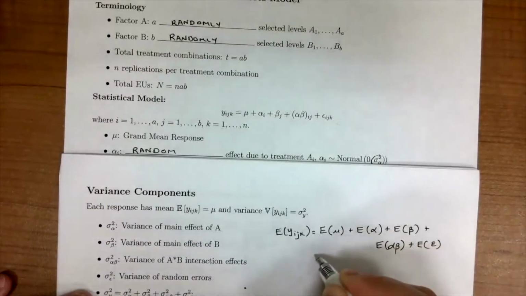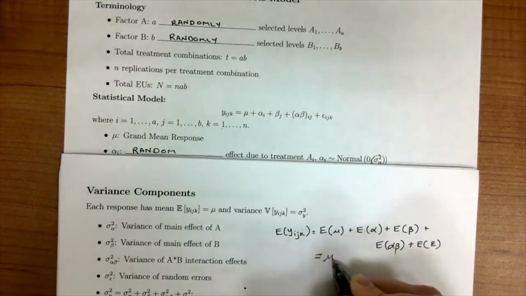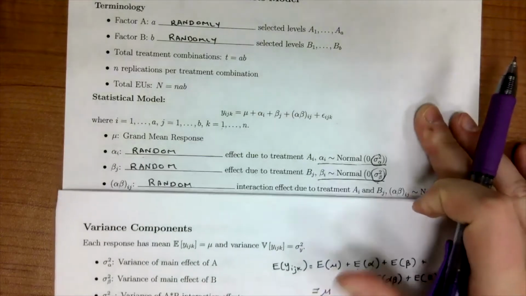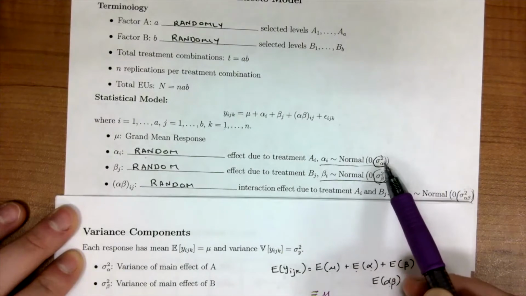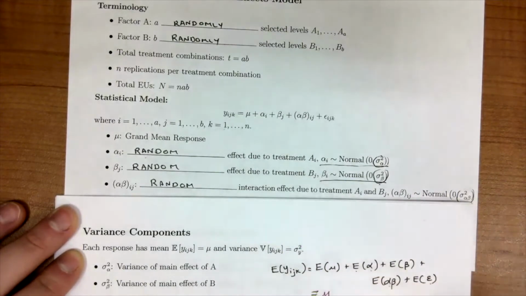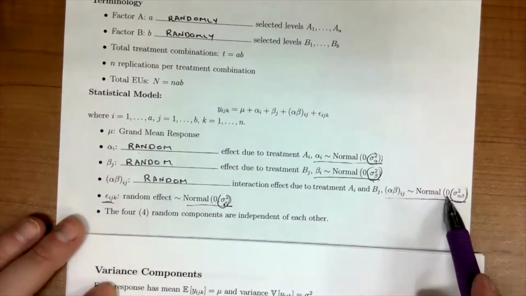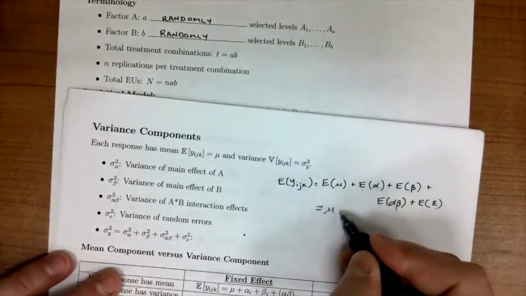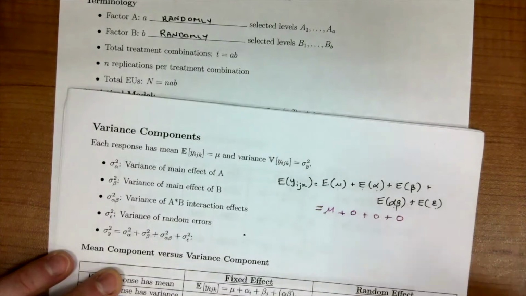So the expectation of mu is mu. Now, when we look at the expectation of alpha, beta, and epsilon, we can see that they're coming from a normal with mean 0 and their variance component. So the expectation, i.e. on average, if we kept collecting our alpha i's, we'd expect it to be 0. The expectation of our interaction is 0, and the expectation of our random effect is 0. And so really what this results in is y, because this is mu, because everything else is 0.